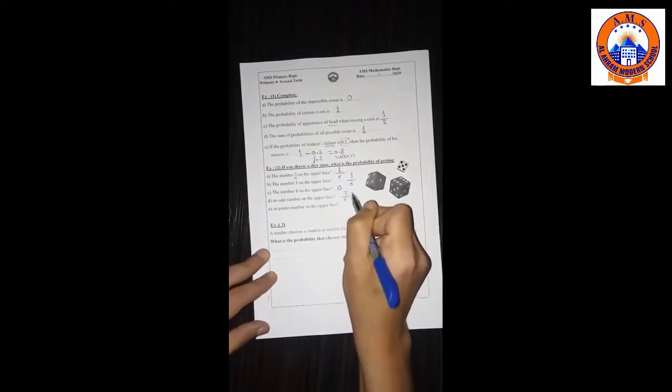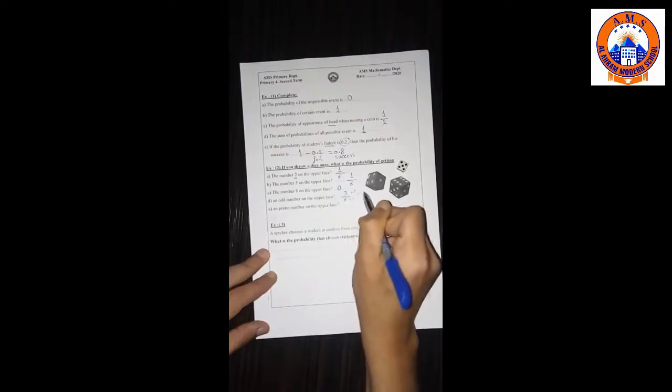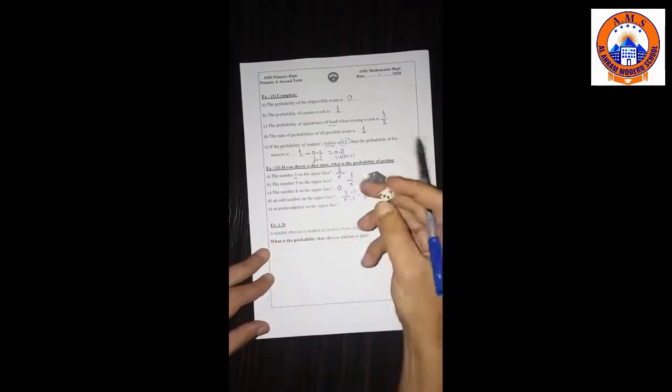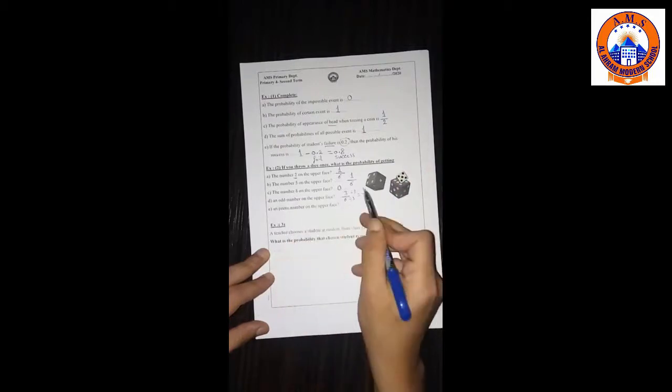By simplifying this fraction and dividing by 3, 3 divided by 3 equals 1 and 6 divided by 3 equals 2. So when you toss a die and you are expecting to get an odd number, half of the faces of the die contain odd numbers, so the probability of getting an odd number is half.